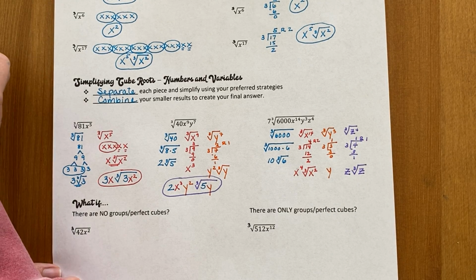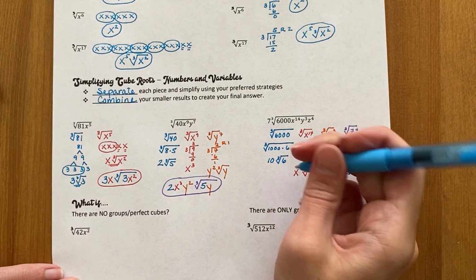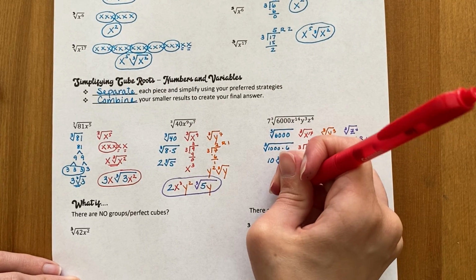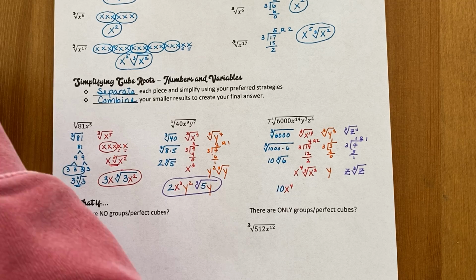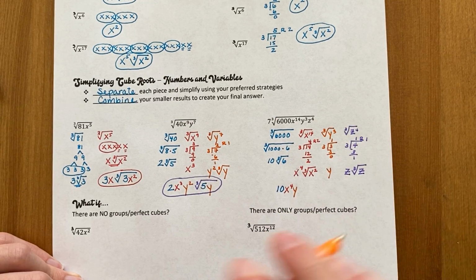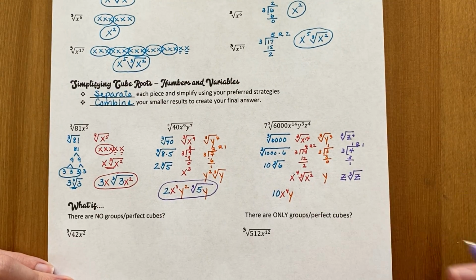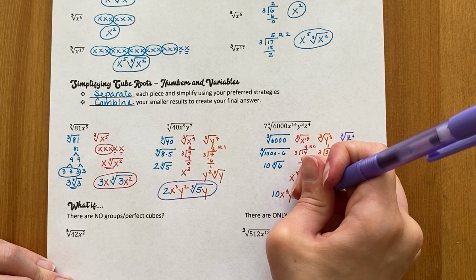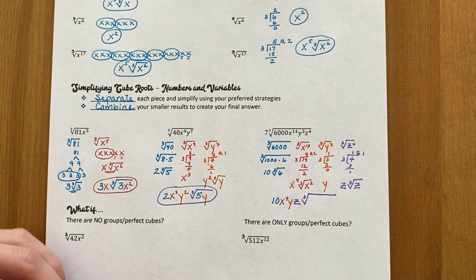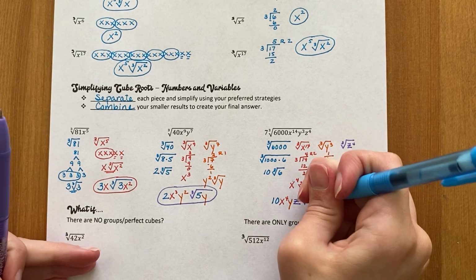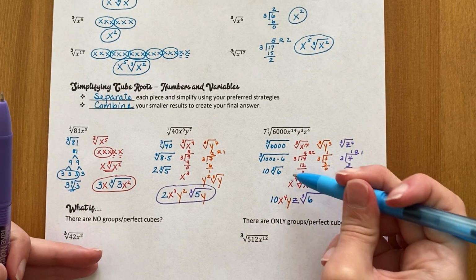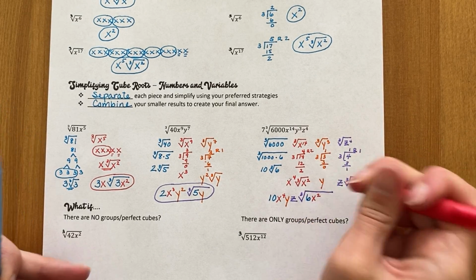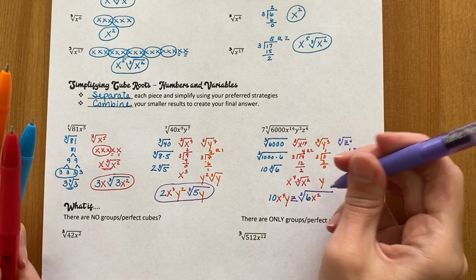All right, we have a lot of putting back together to do here. So I have a 10 and x to the 4th, a y, and a z on the outside. Okay, we'll keep that cube root symbol. All right, and then we work on all the inside stuff. So 6 and x squared and a z.